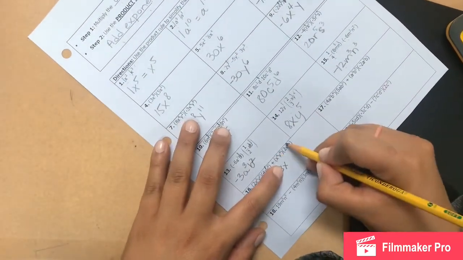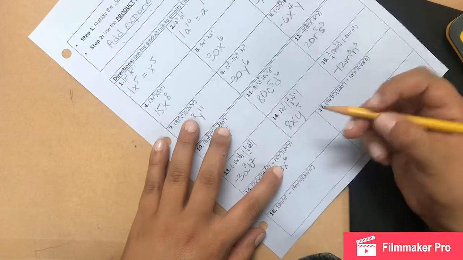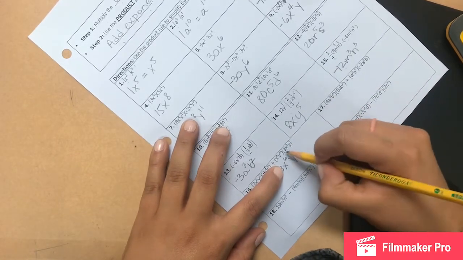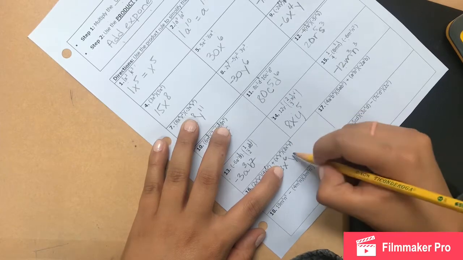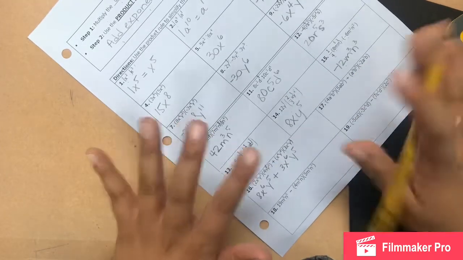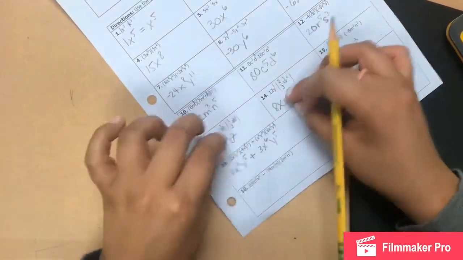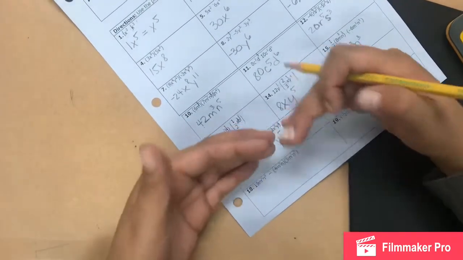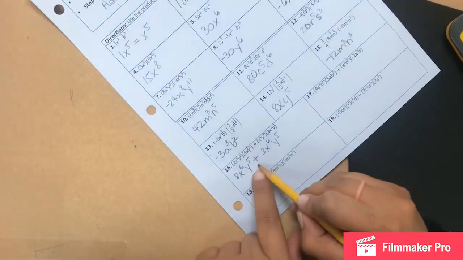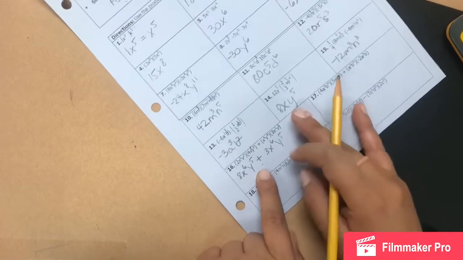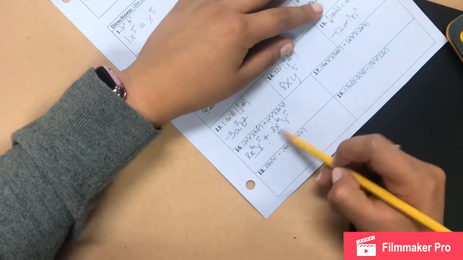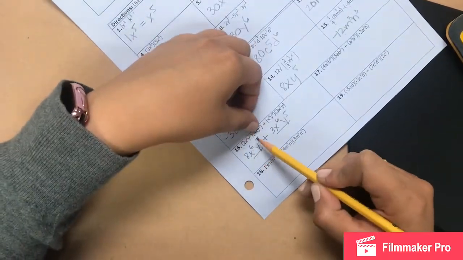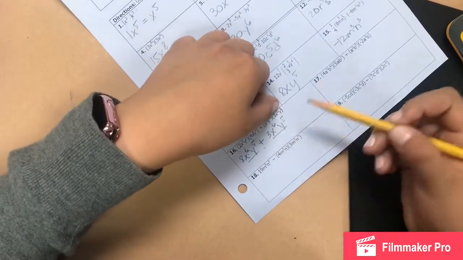x to the 4th times x squared is x to the 6th, because you add. And then y to the 4th and y to the 1 is y to the 5th. Okay? So all it is is two product rules. And now I look at what I got and see if I can add. Now remember, I can only add if they have the same last name. So x to the 6th, y to the 5th, x to the 6th, y to the 5th, so they do.